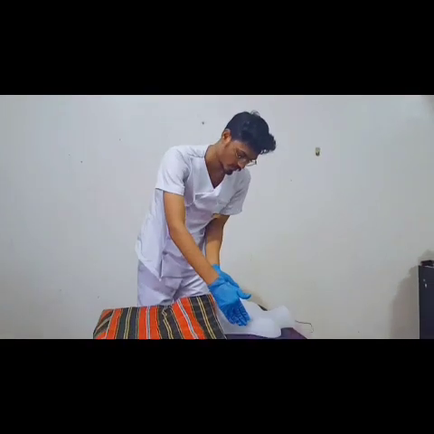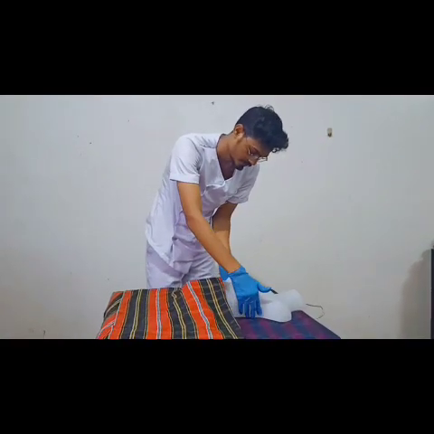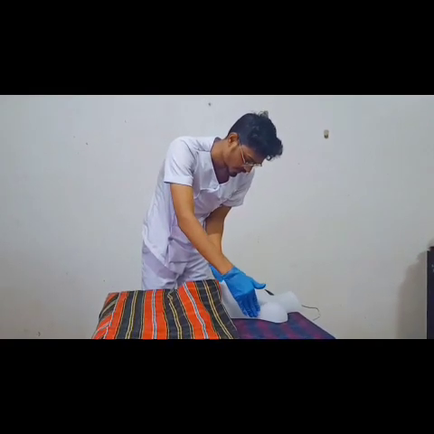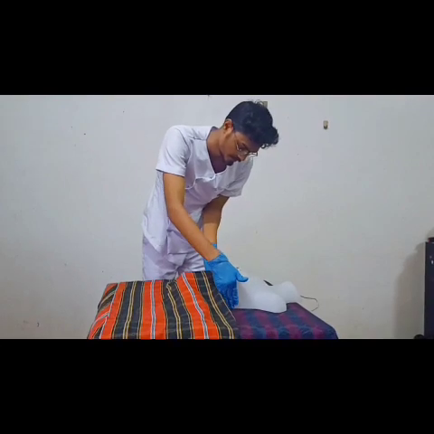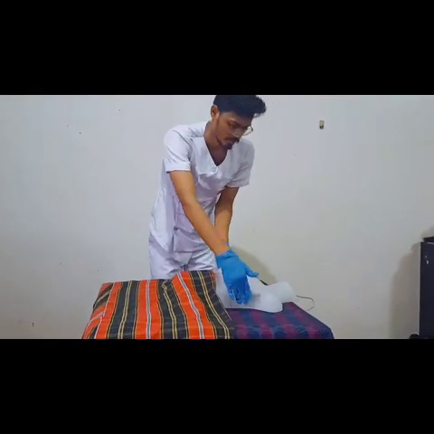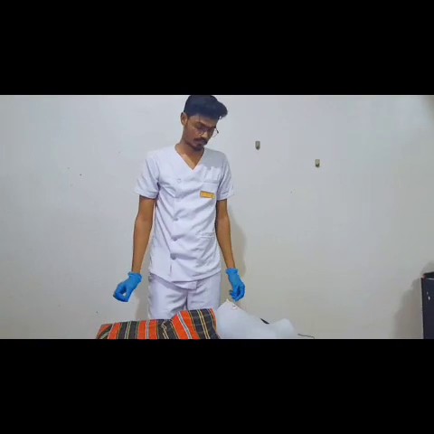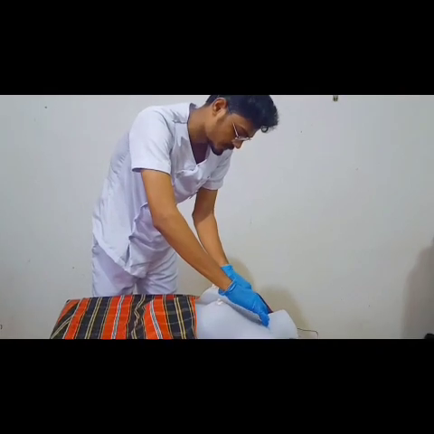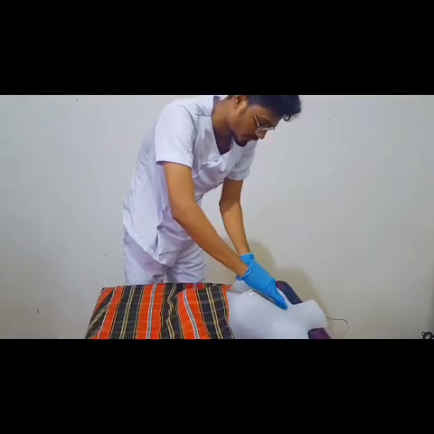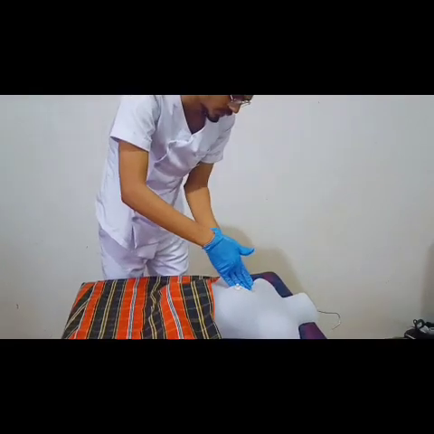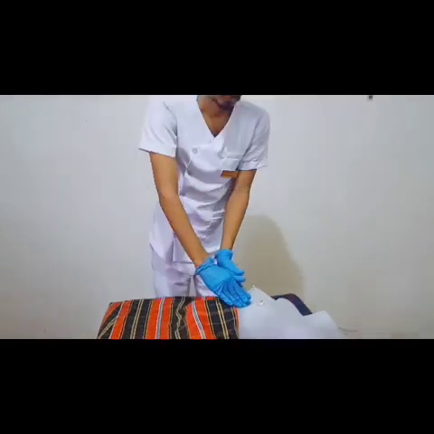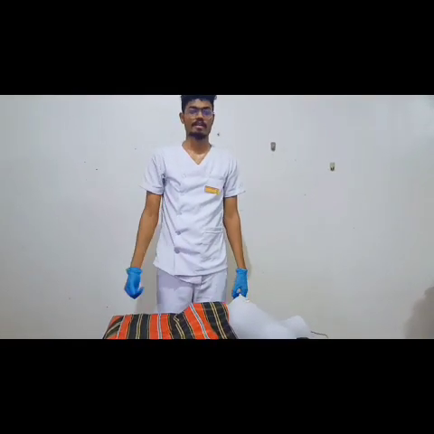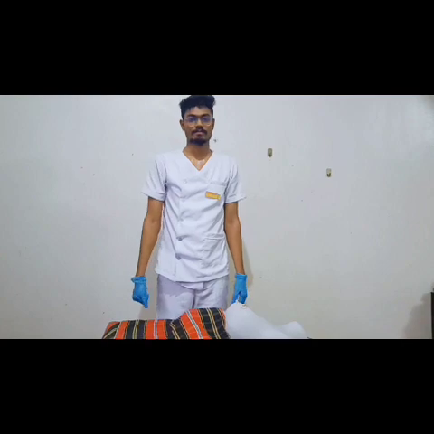Examination of the axilla. We will start with medial, lateral, anterior, posterior, and the apex of the axilla. After this, we are going to perform the general lymph node examination. We look for cervical, supraclavicular, infraclavicular, and parasternal lymph nodes. After completing the procedure, we will ask the patient to dress up in private and we will explain the findings to the patient and we will thank the patient.